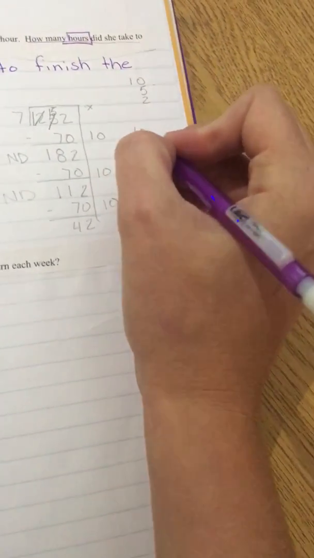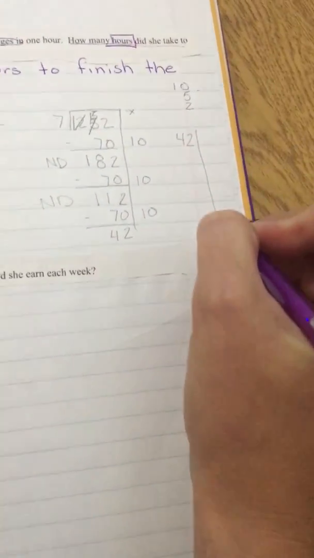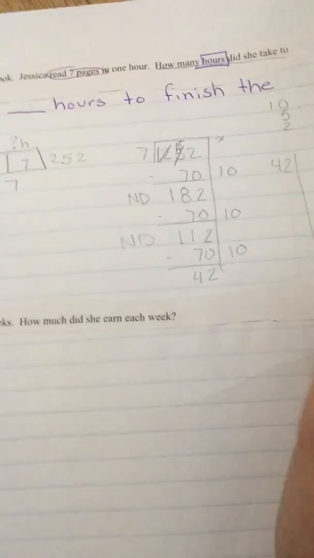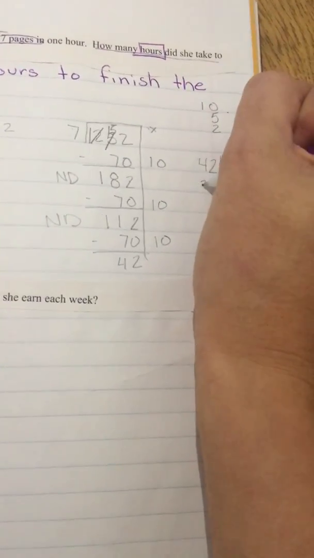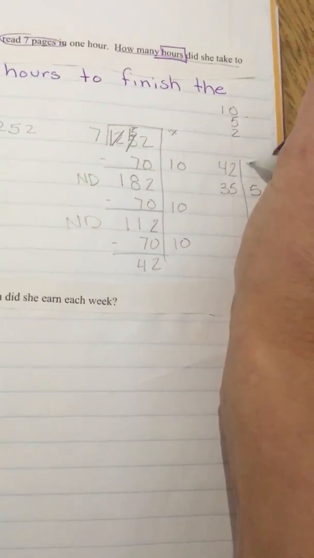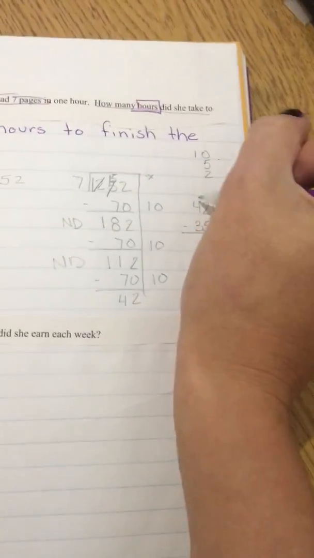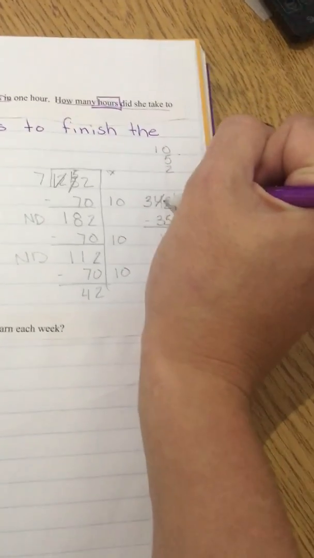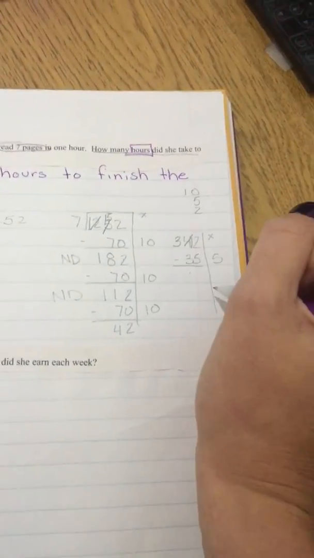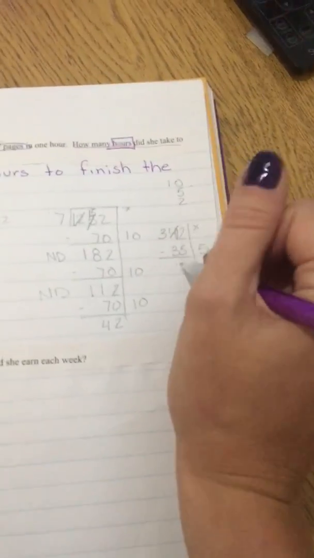I ran out of room, so I'm going to go over here to continue. Now, if I know my facts, I know 7 times 6 is 42. But if I don't know my facts, I'm going to go 7 times 5 as my factor pair, and that is equal to 35. So my product was 35. I can't do 2 minus 5, so I'm going to decompose. 4 becomes a 3. 2 becomes a 12. 12 minus 5 is 7.